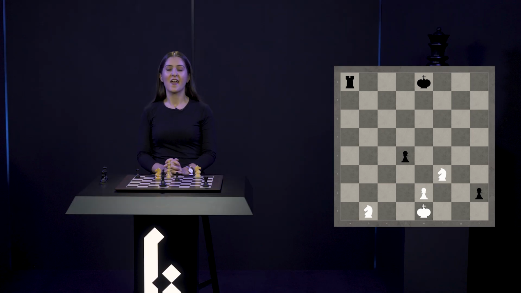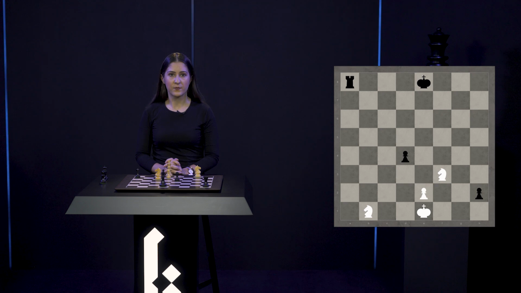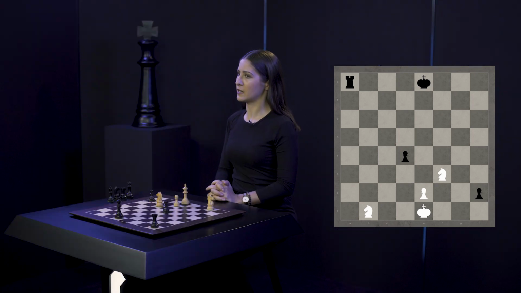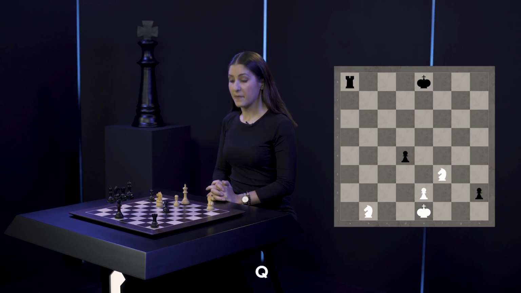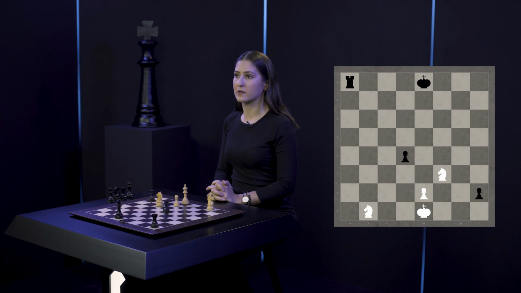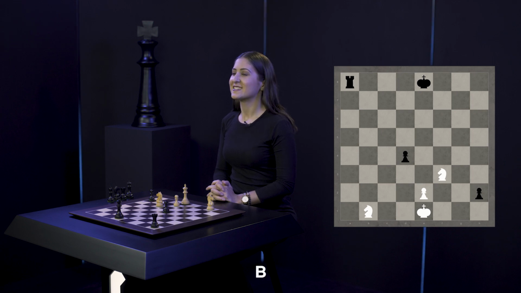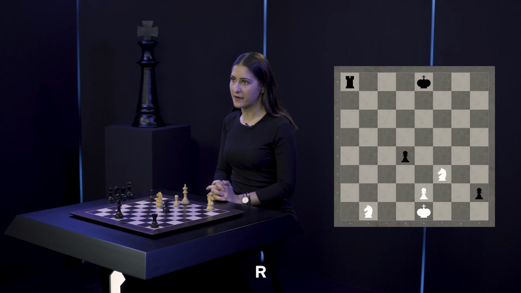So let's start with the pieces. Each piece is represented by letters. The king is represented by the letter K. So if you want to write a move of the king, you will start with the letter K. The queen is represented by the letter Q. The bishop is represented by the letter B. The rook by the letter R.